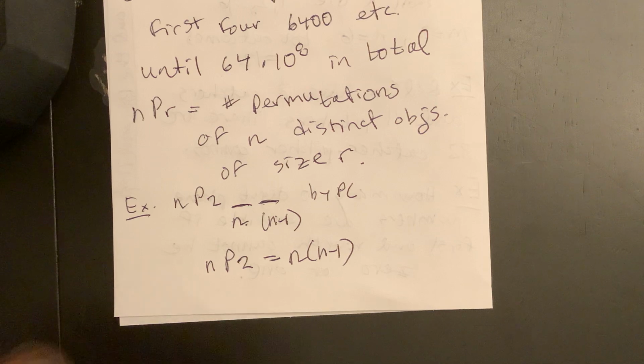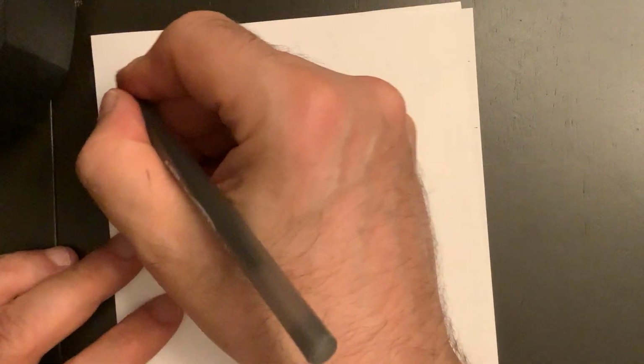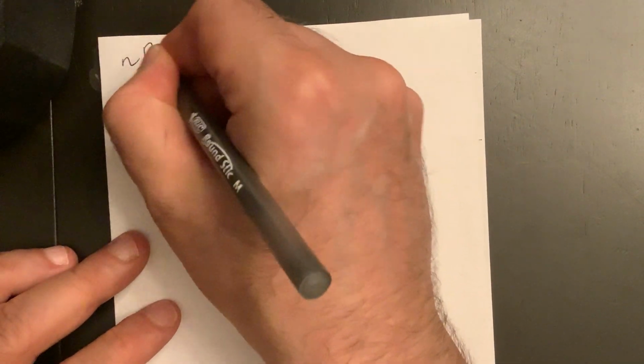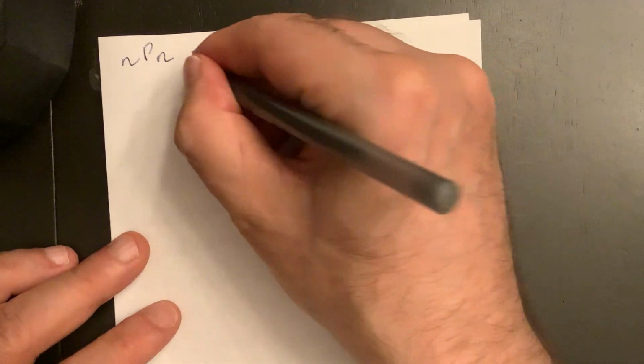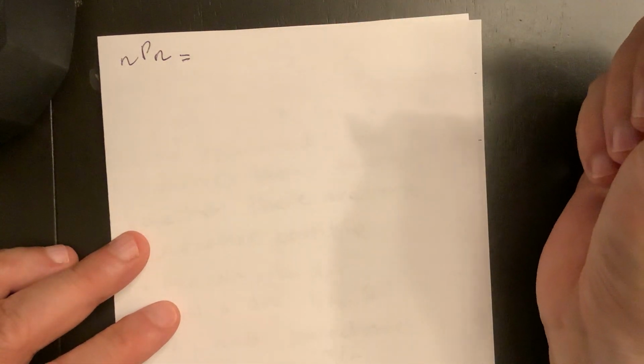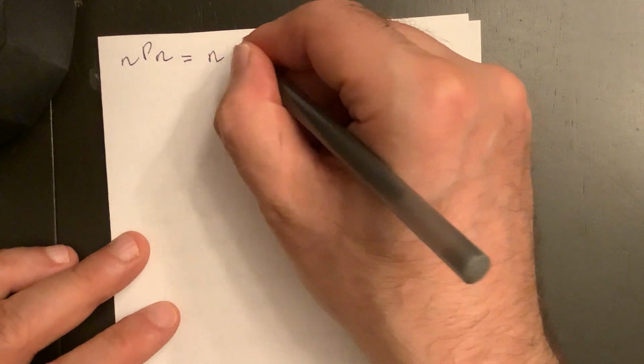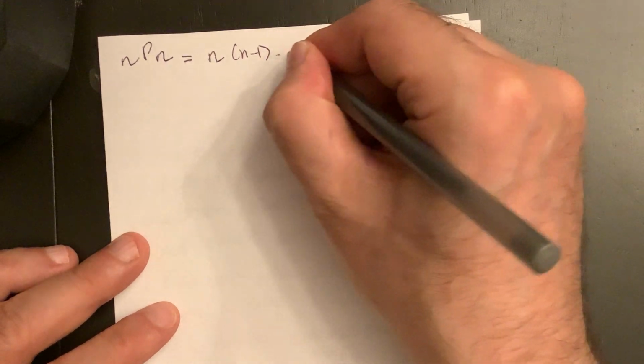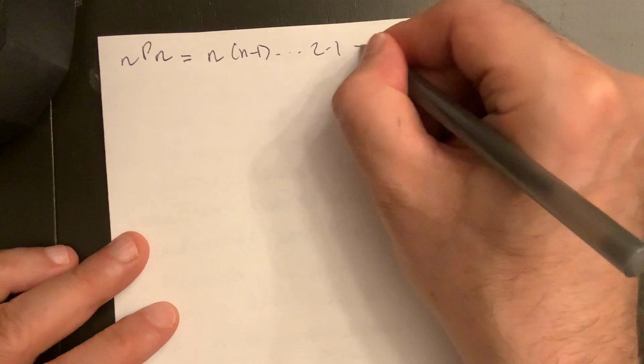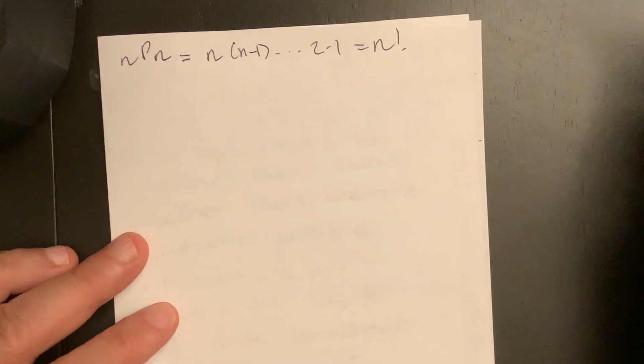All right, so if we iterate in this way, note NPN, if we want all of them, although we don't usually write that, we just say the number of permutations of n distinct objects. This is just equal to n times n minus 1, and so on, down to 2 times 1. So this is n factorial.